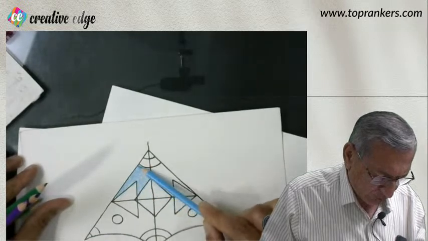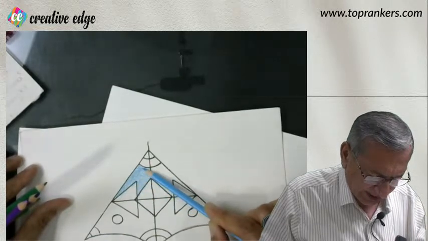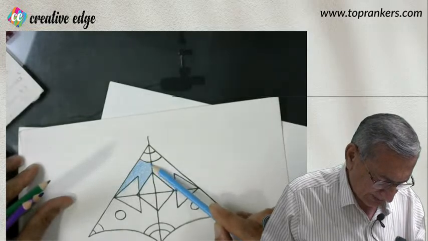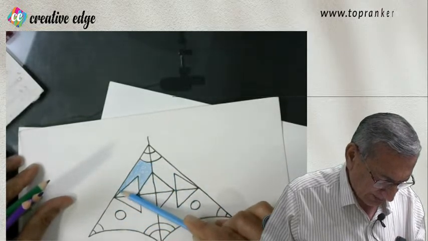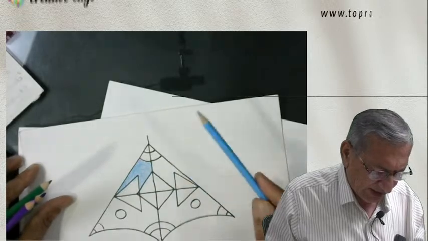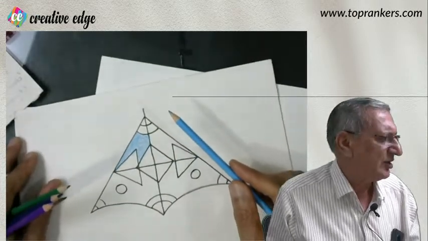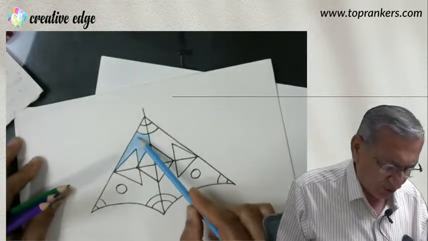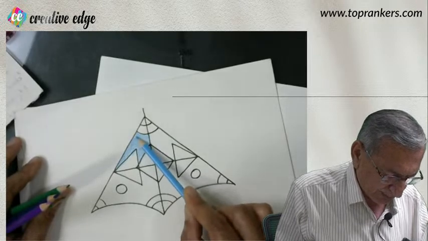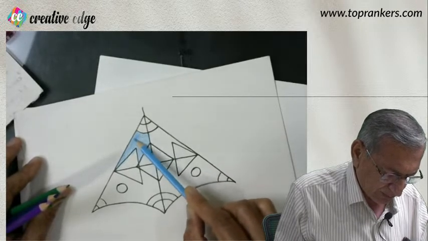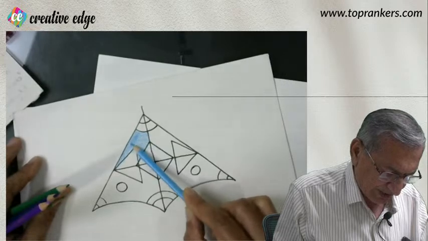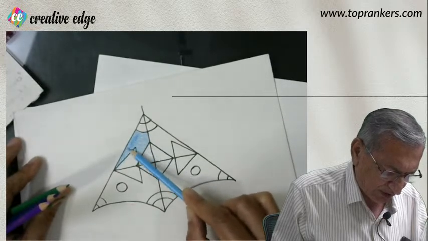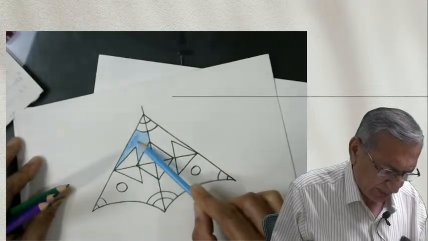The first stroke name is line hatching. Again, see the change in the stroke in the next go. The next stroke is circular scribbling.